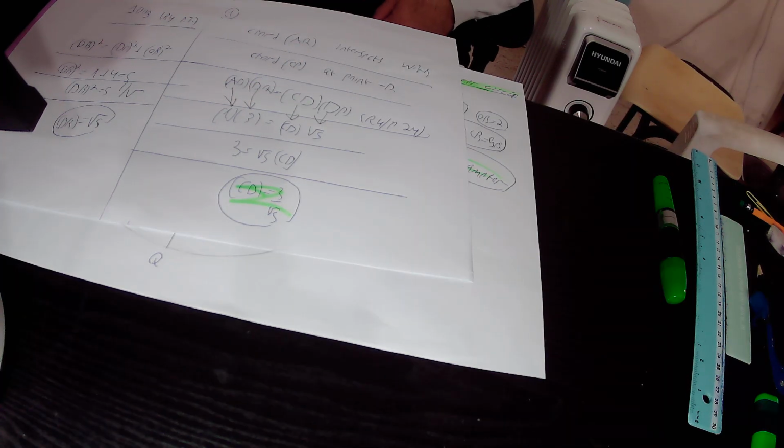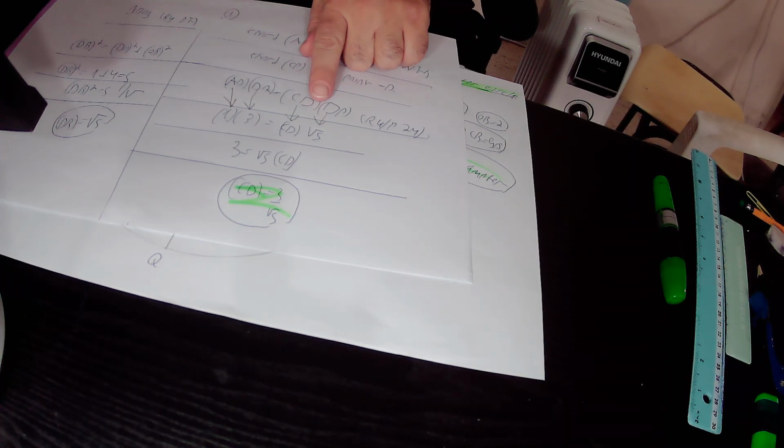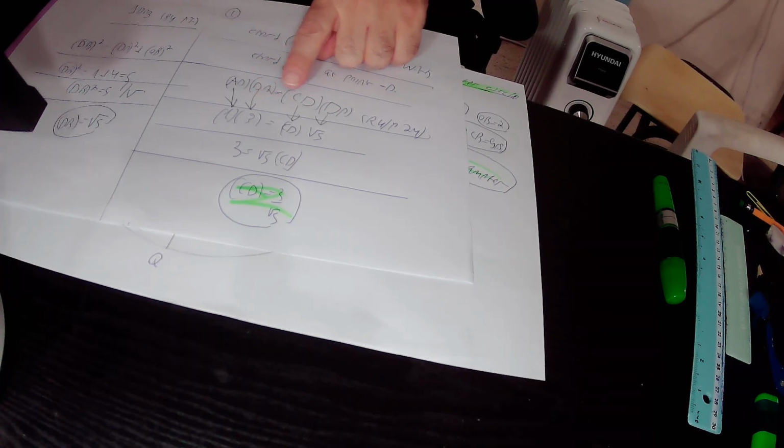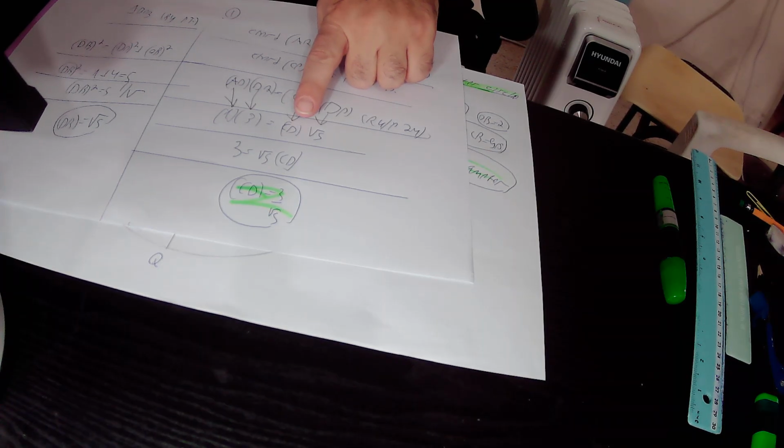So we find that 1 times 3 equals CD times the square root of 5. 1 times 3 is 3, so 3 equals the square root of 5 times CD. Here we divided the equation by the square root of 5 and found that the missing side CD equals 3 over the square root of 5 units in length.